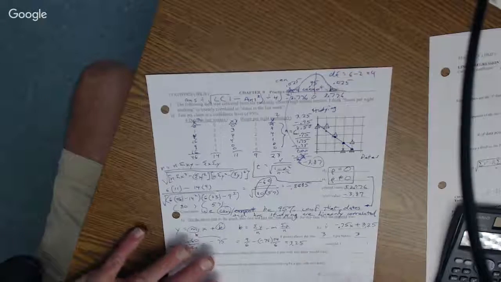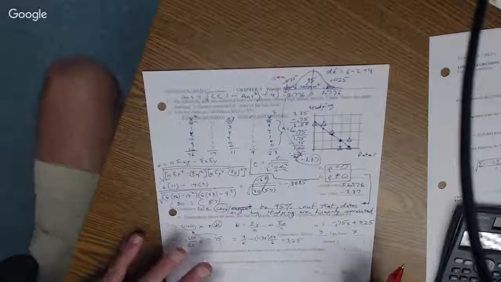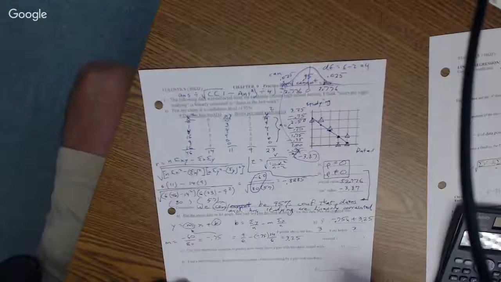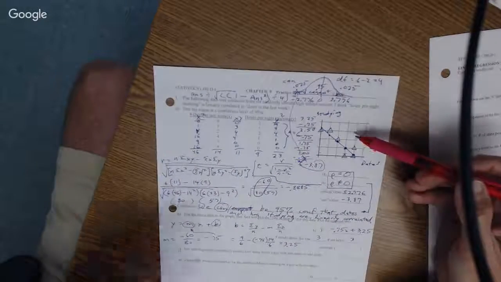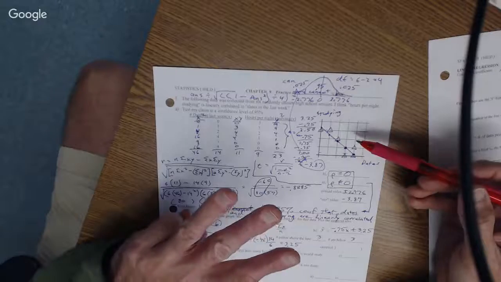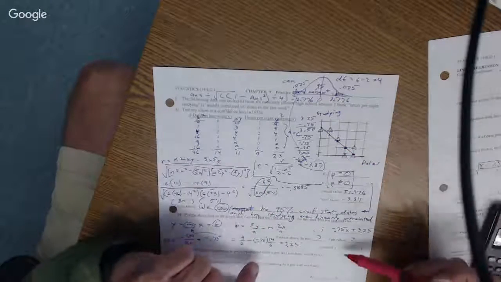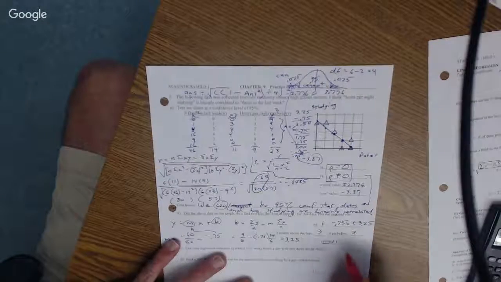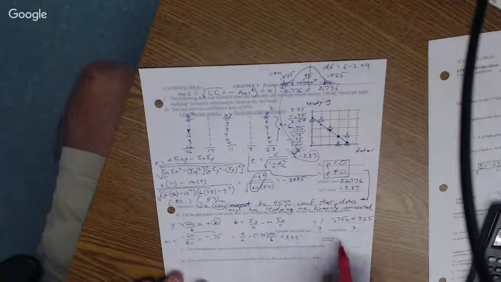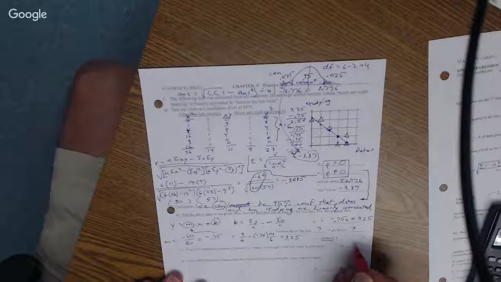If you get 5 above and 1 below, you may have made a mistake, so you're going to go back and check your answer. The last thing you need to plot on the graph, there's going to be 3 things you put on the graph: the data, the line of best fit, and then the centroid. Okay, so what is the centroid? The centroid is the average x and the average y.